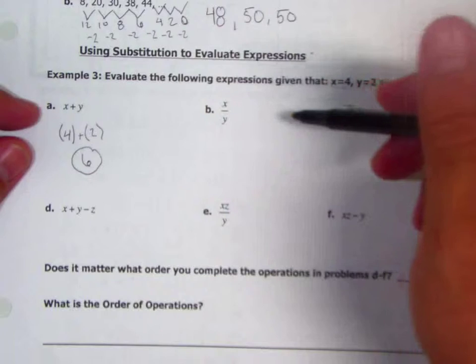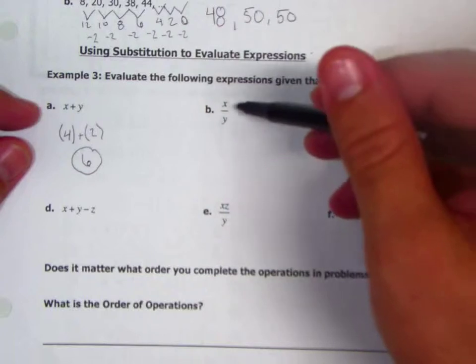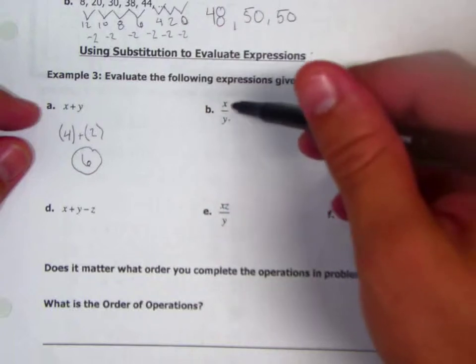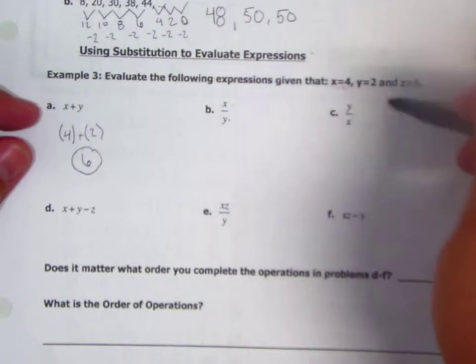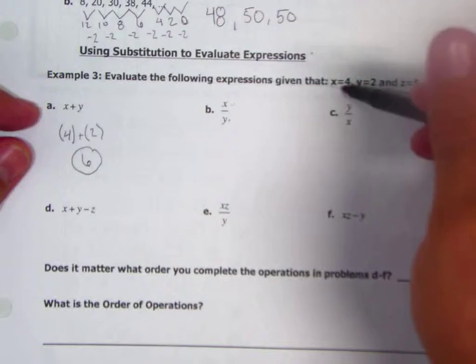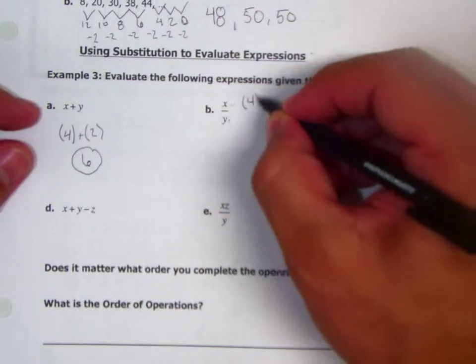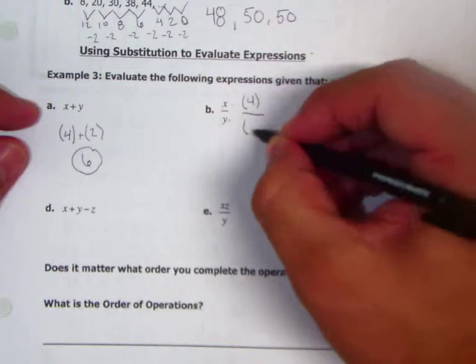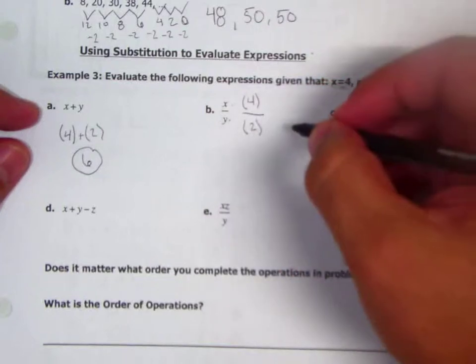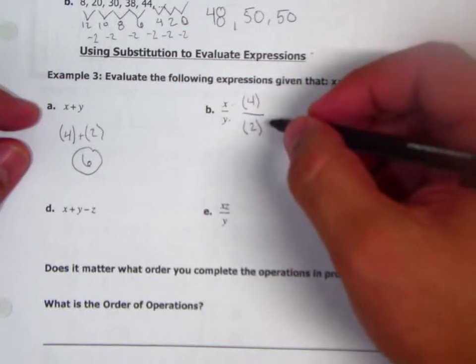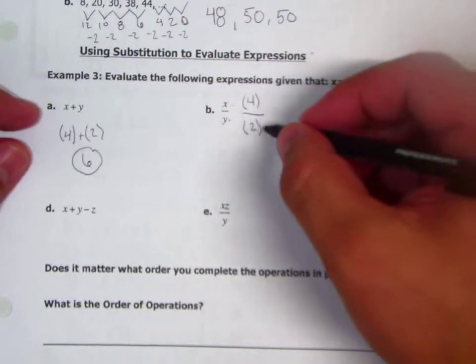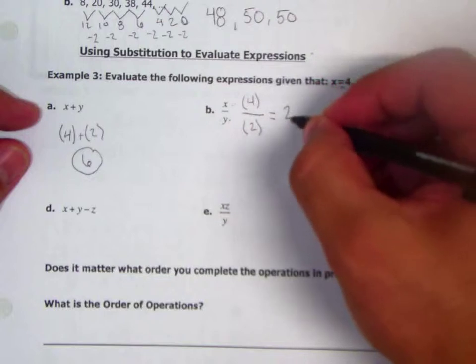Now we look at B, and B has x over y. So again, I know what x is. I'm going to replace it with its value here. So x is 4, so I'm going to replace the x with a 4, and y is 2, so I'm going to replace that value. And now I know what the answer is. So 4 divided by 2 is 2.